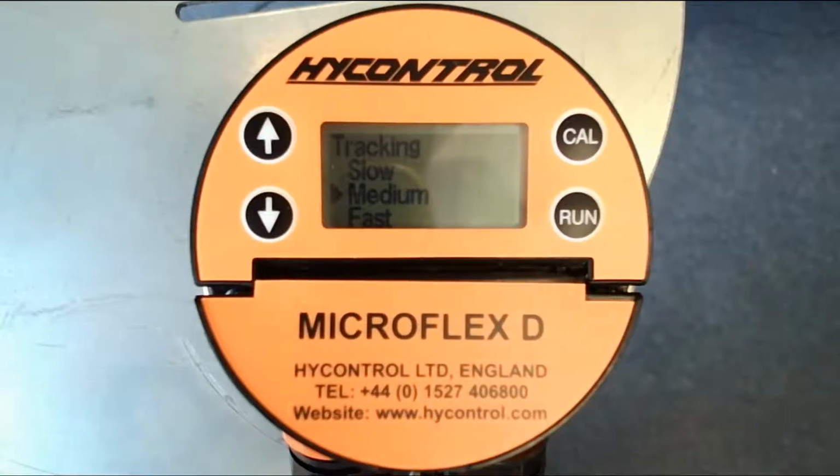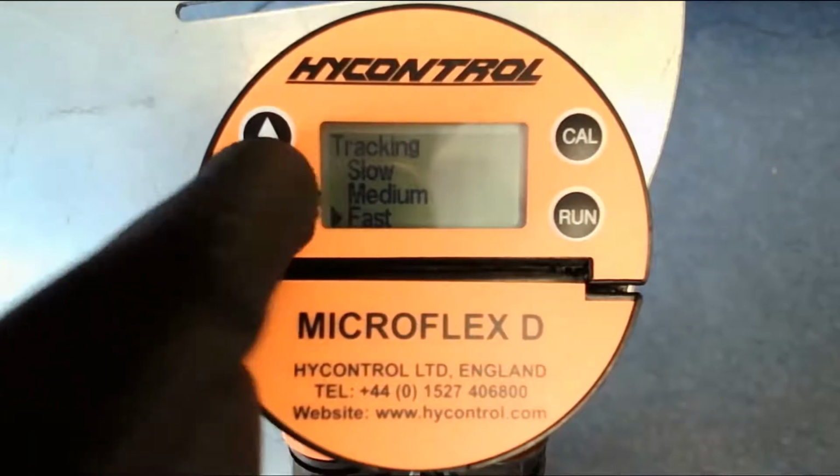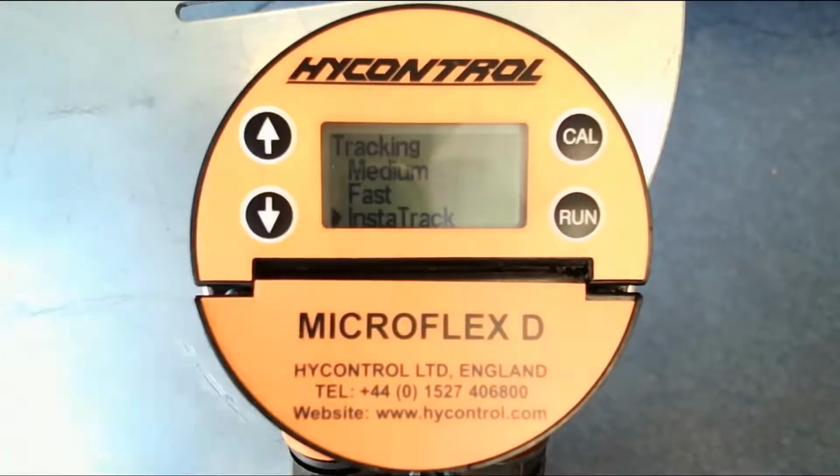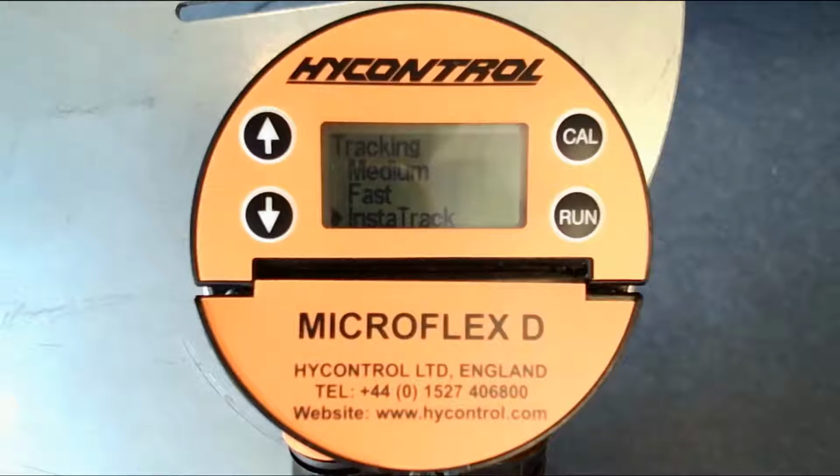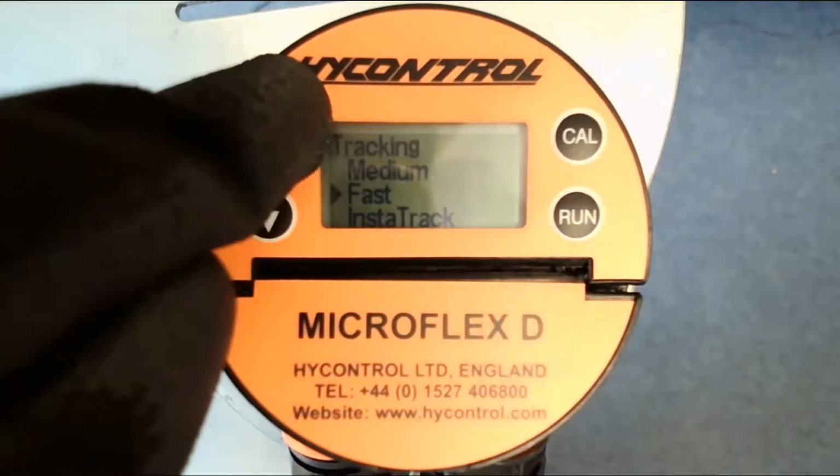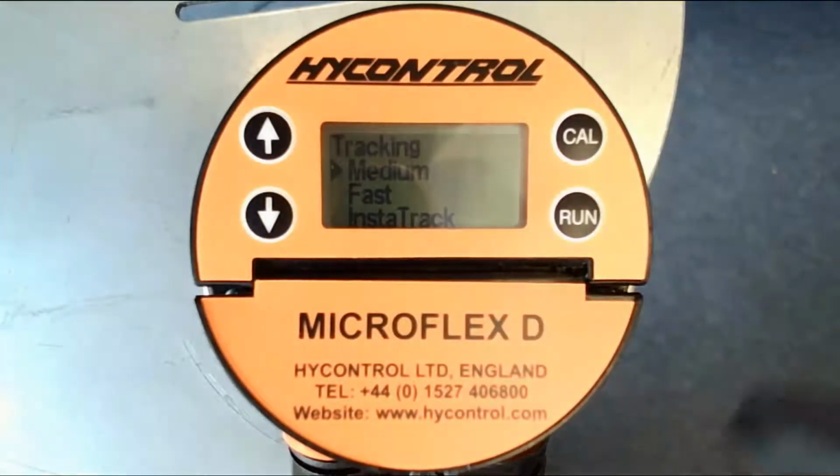If we press the down arrow to go to the Insta-Track option, this opens our measurement window up to full range and gives us very quick reactions, mainly used for demonstrations, not generally used in an application, but certainly is useful for demonstrating the device. Press the up arrow twice here and we'll go back to medium, and press the Cal button to accept this.